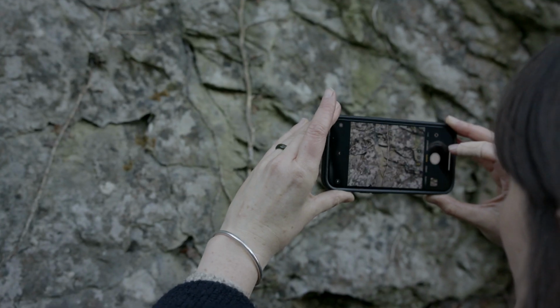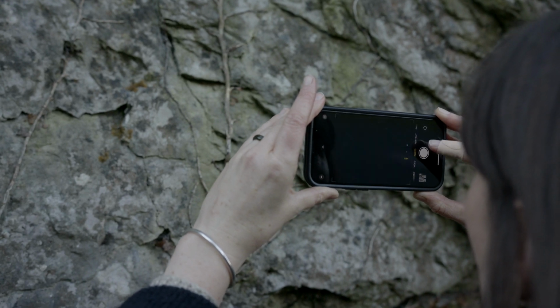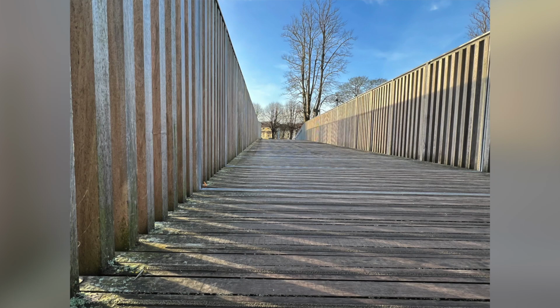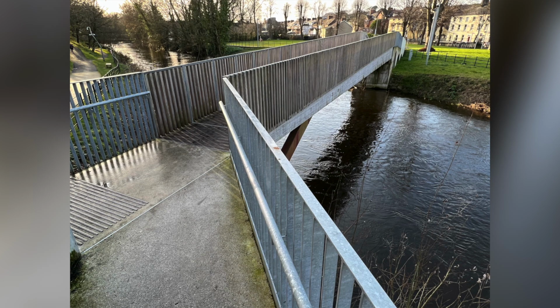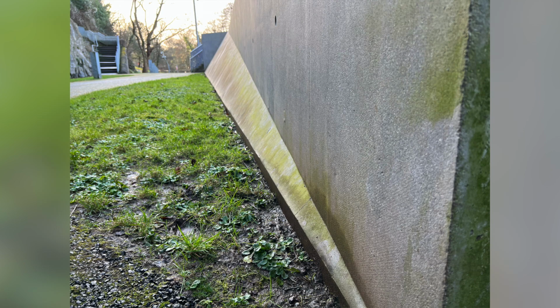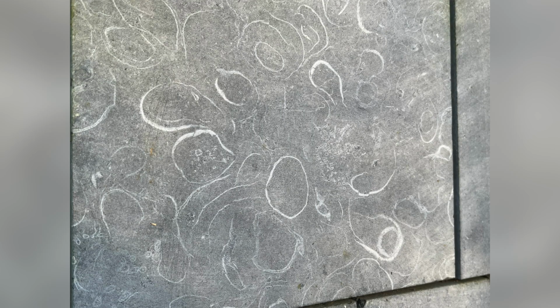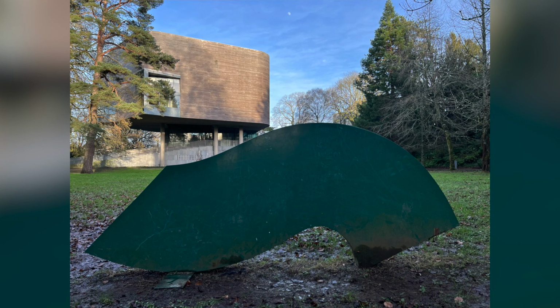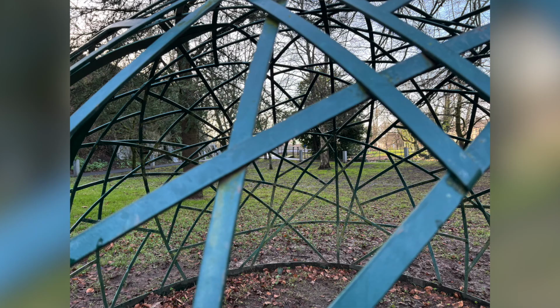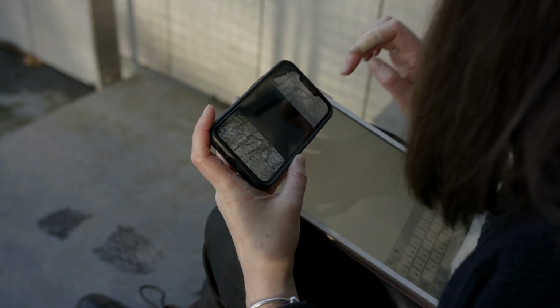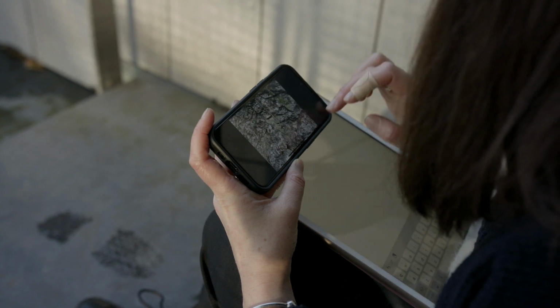Using your camera, take a series of photos that respond to the following words: color, texture, line, corners, reflection, perspective, pattern, movement, shape, natural, man-made.